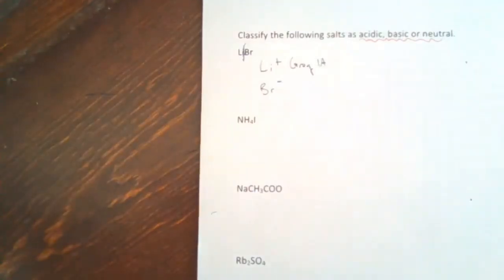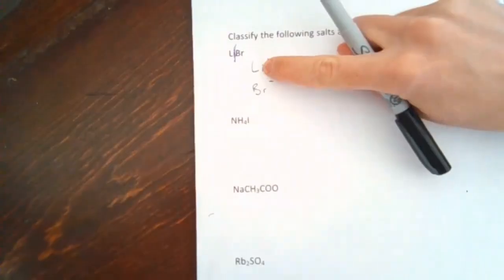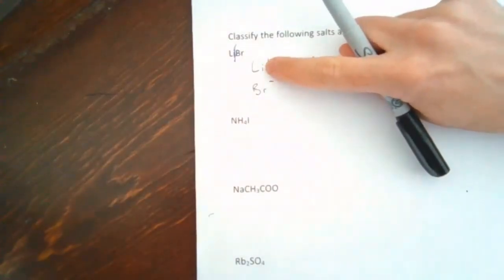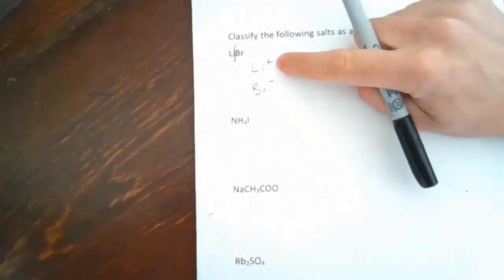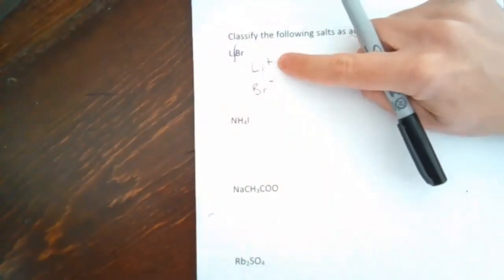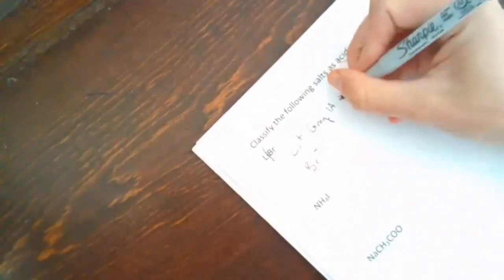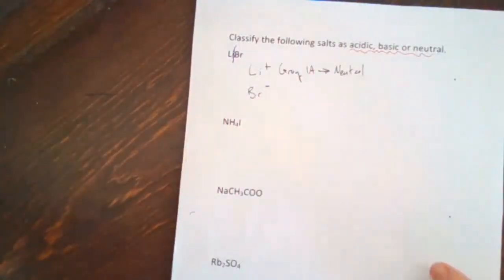One of the things we could think about is, can it be an acid? Well, it has no hydrogens. So this thing cannot be an acid. It's a group 1A cation. It's going to be neutral. No hydrogens means it's not an acid. Cation means it's not a base. Bases attract H+. This thing already is positive. So it's not an acid. It's not a base. Group 1A means neutral. So lithium isn't going to affect the pH of the solution.